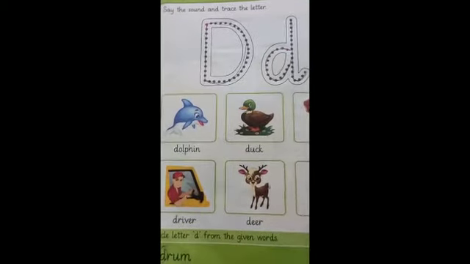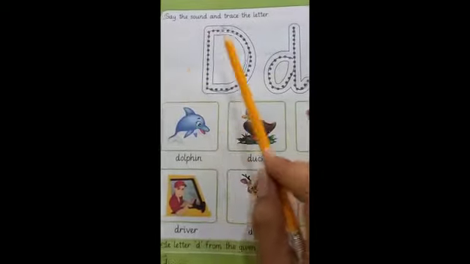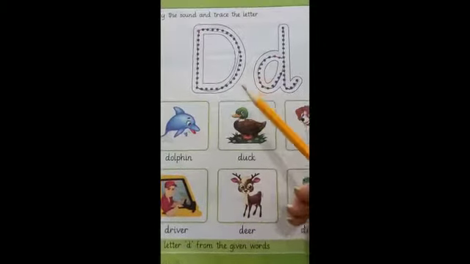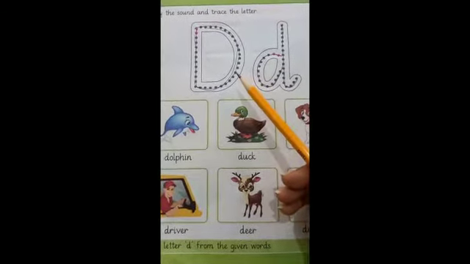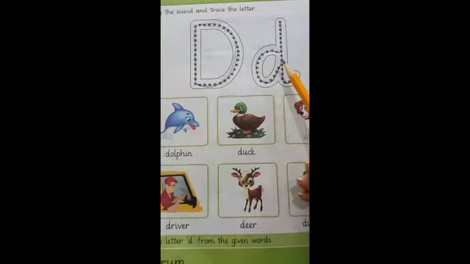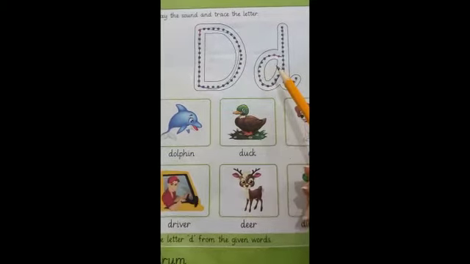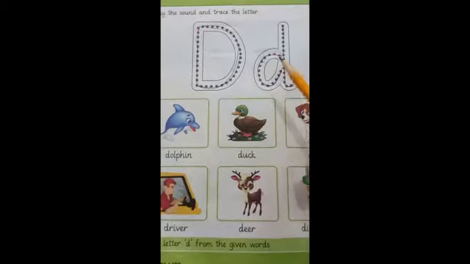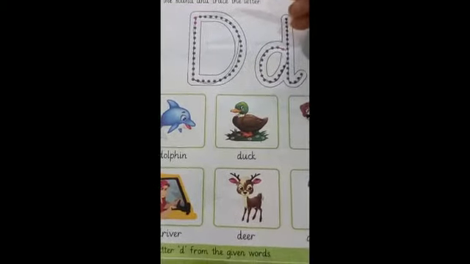So here is letter D. Say the sound and trace the letter. This is letter D. That is the fourth letter and its sound is D. Let's start its tracing. How to trace letter D?